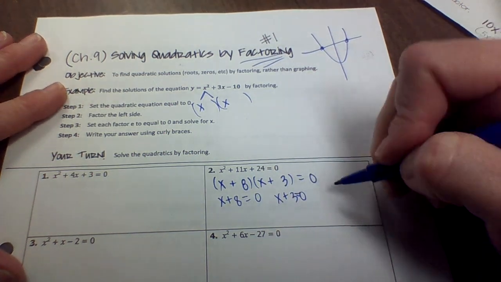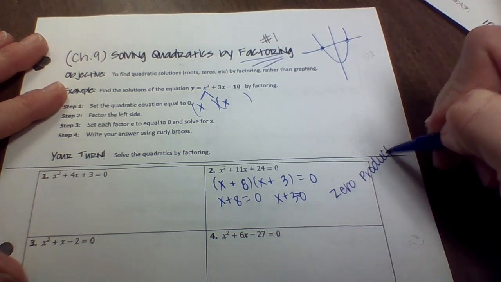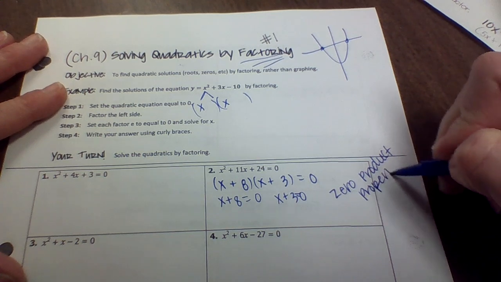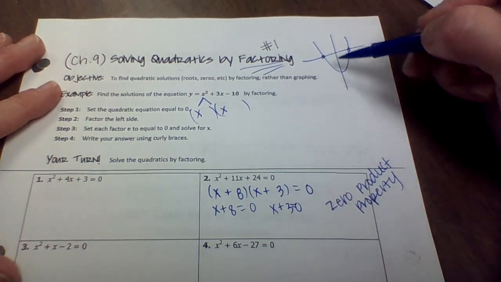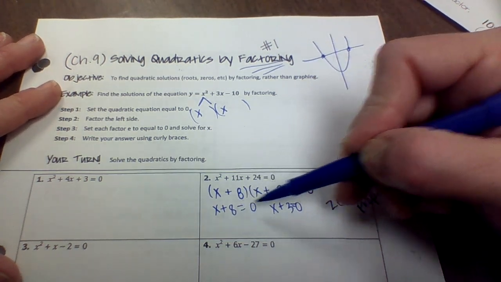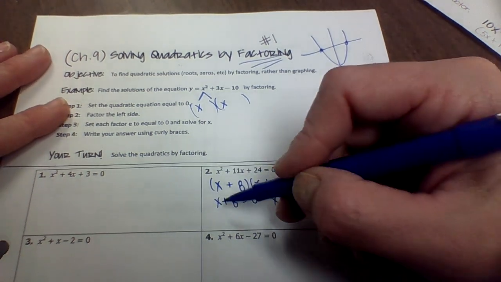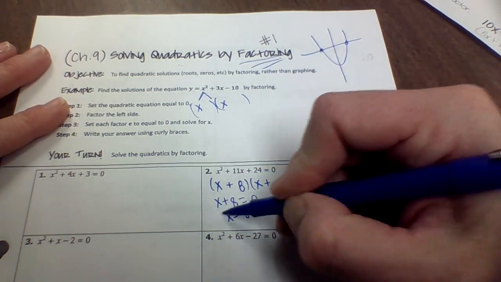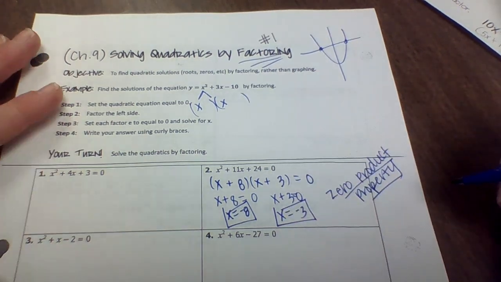So all you do after this step is you separate them out, each equal to 0. Whoops, I forgot the equal sign. That is called the zero product property. It states that if it's equal to 0, you're finding zeros, so set each individual piece equal to 0. So here the solution would be -8. Here the solution would be -3.